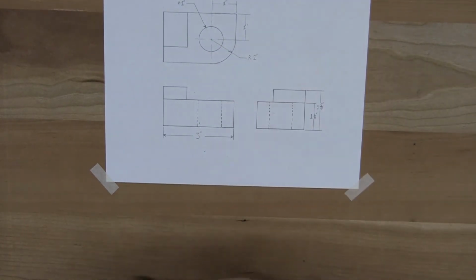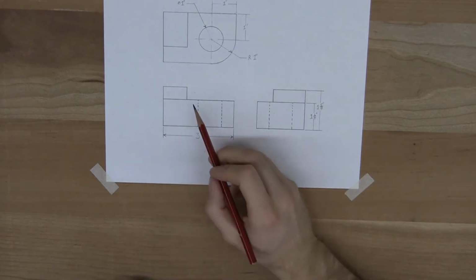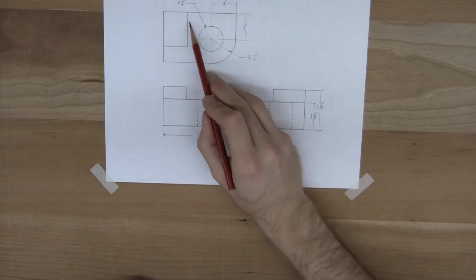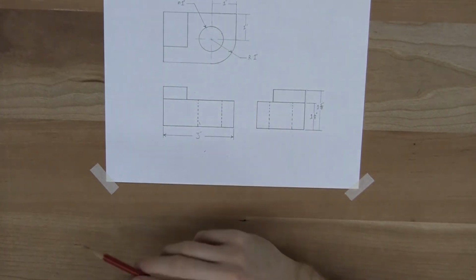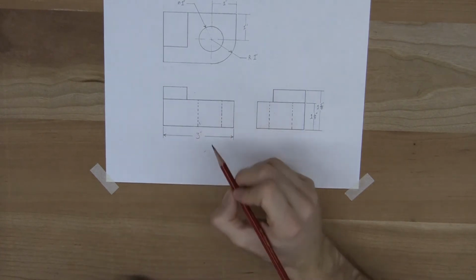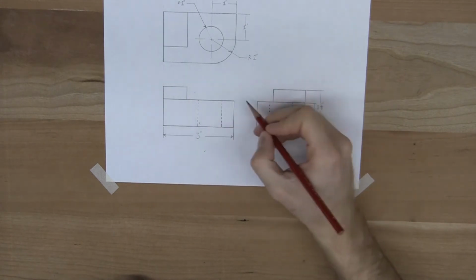Okay, let's get back to some simple linear dimensions. I need to show the distance from this line to this line. But there are already a lot of dimensions in that top view. There's only one dimension in the front view, so I'm going to dimension it there. I'm going to show the distance from here to there.